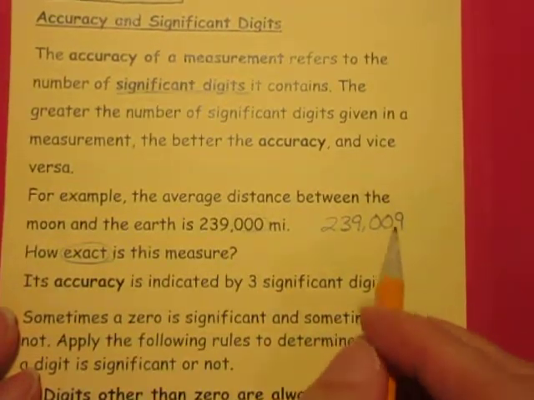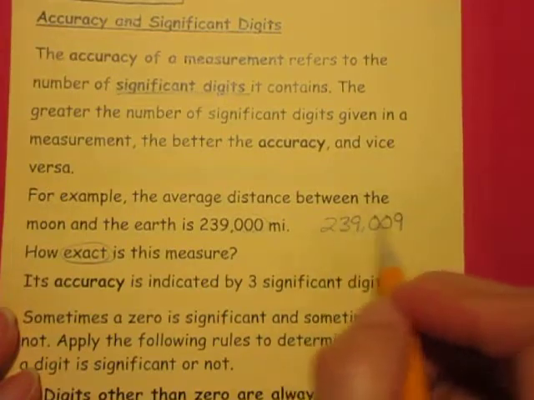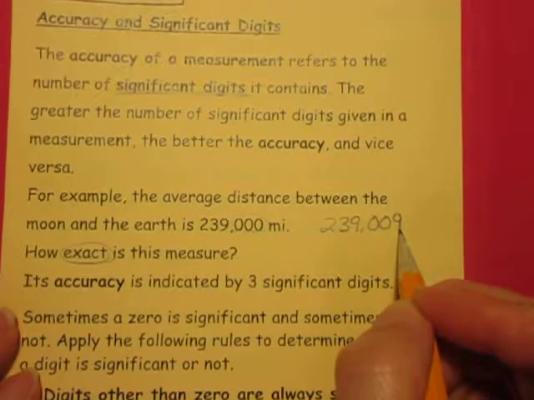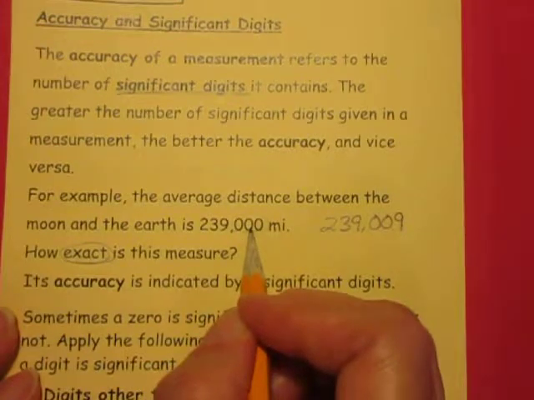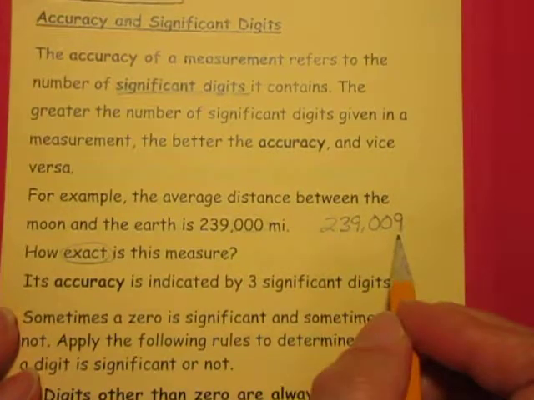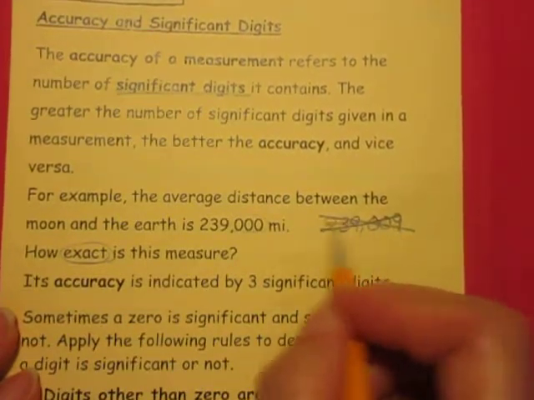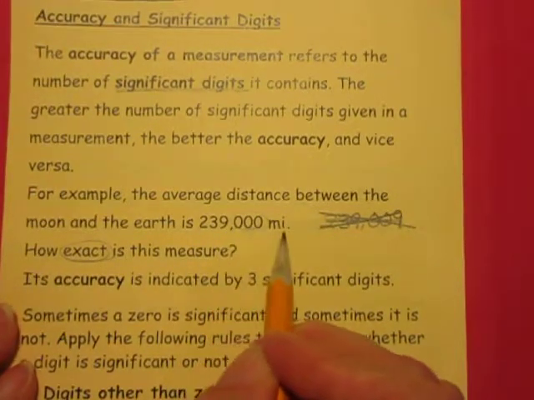But if I would have had 239,009 miles, now that I put another digit here at that last place value, I'm starting to think that this might be far more exact because I've got a digit at the end that is not zero. But here where I have nothing but zeros on the right end, I'm thinking this is probably rounded. So we know that there's something to do with the zeros here. It gives us some information about how exact a measure is. So that's one of the rules that we want to take a look at. But really I want to focus on this particular measure, 239,000 miles to the moon.